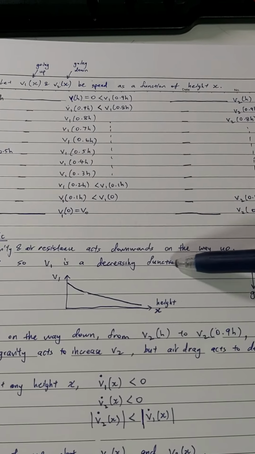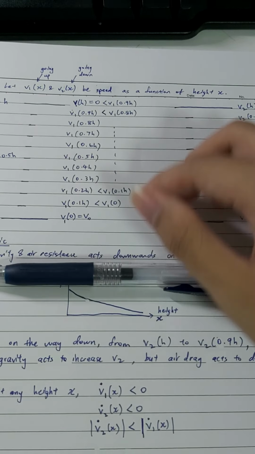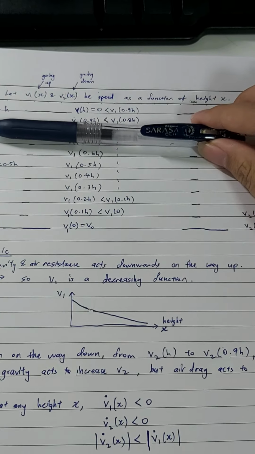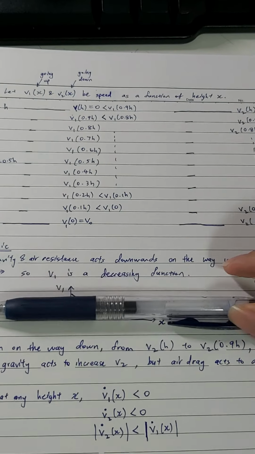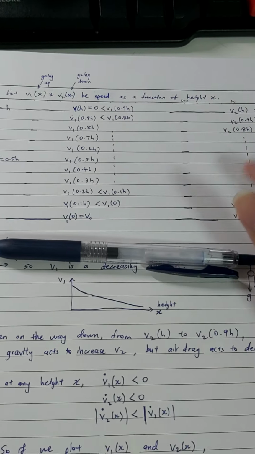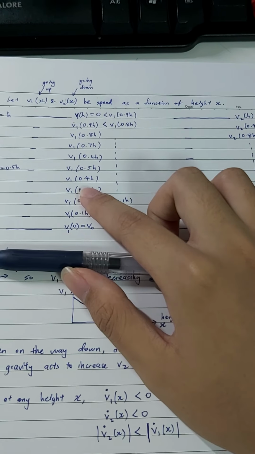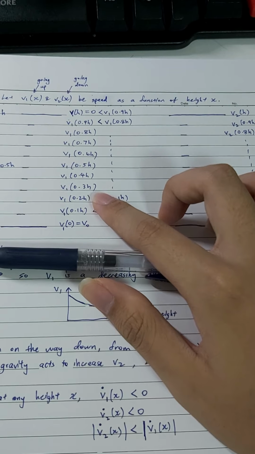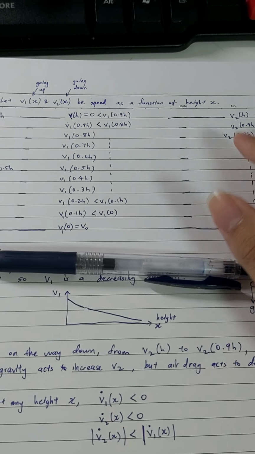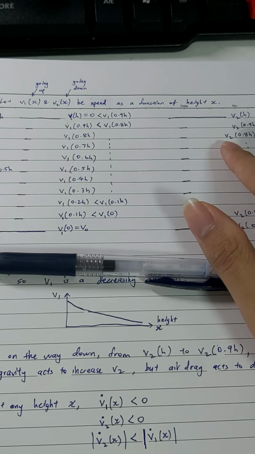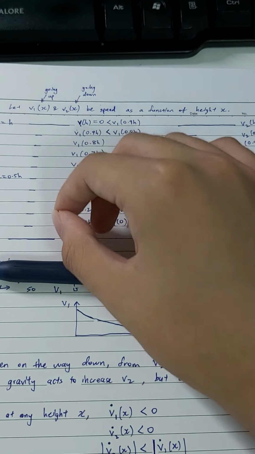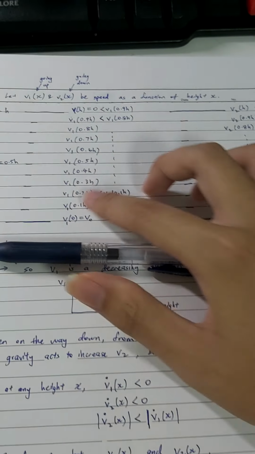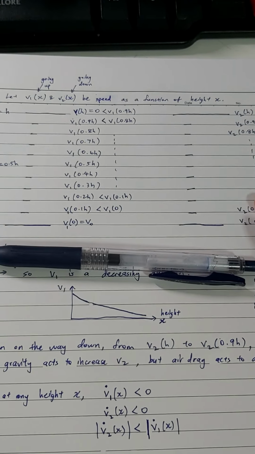So in the end, because we have divided up the entire journey up and down via the same small distances, we can conclude that because v2 is less than v1, the time taken is the reciprocal. Because the faster you travel, the less time you take, and hence the time taken to travel up is less than the time taken to travel down.